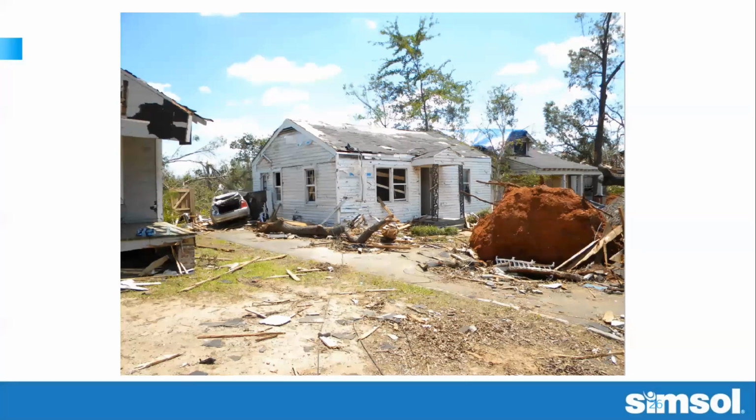This one is all wind. There's no water damage here. This was after a tornado in Tuscaloosa in 2011.